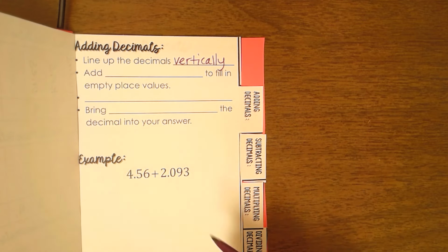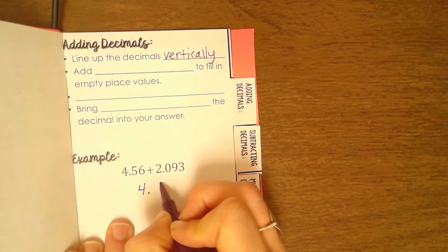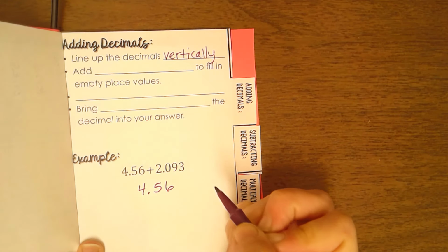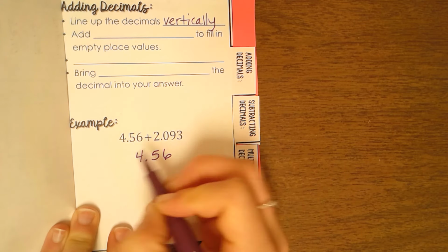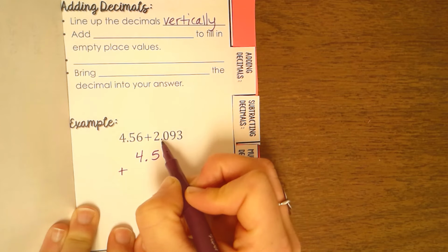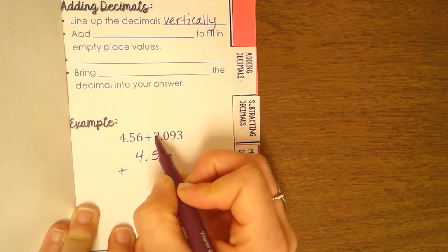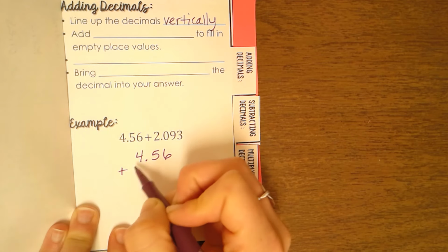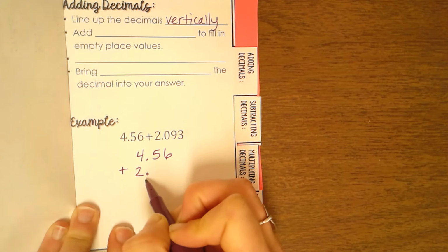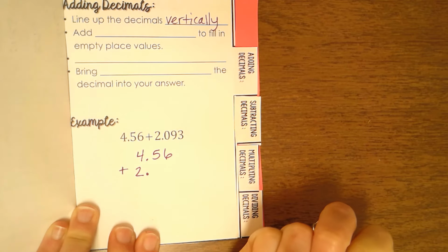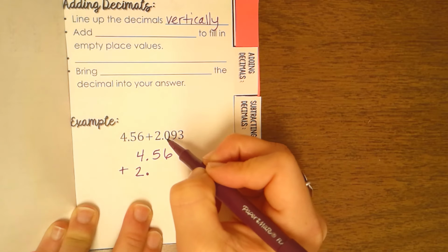So now I'm going to rewrite this problem down here, and I'm going to line up my decimal points vertically. You cannot add or subtract decimals unless your decimal point is lined up. It will not work. So I wrote down my first number here, and then I'm going to line up my decimals by writing in that second number down here. So I know that this number 2 is in the same place value as the 4 in here. So I'm going to line that up, and then my decimal points line up because they are both in the ones place. Now I'm going to finish copying down the rest of this second number.